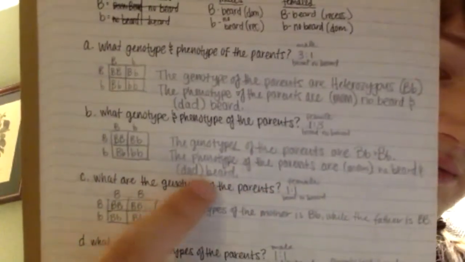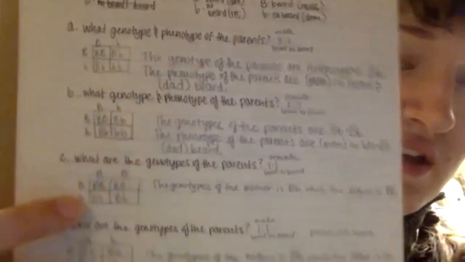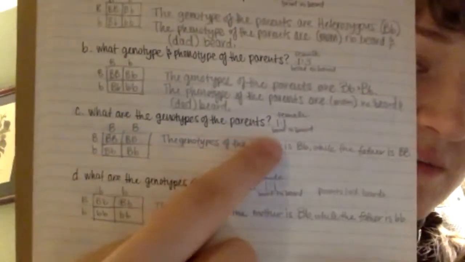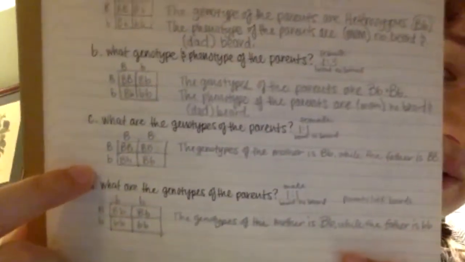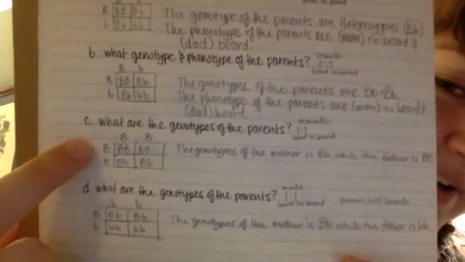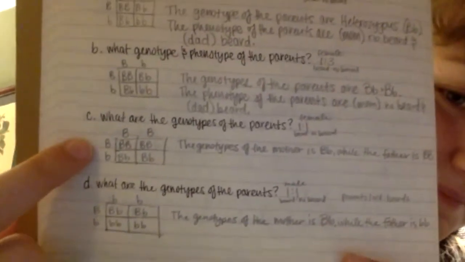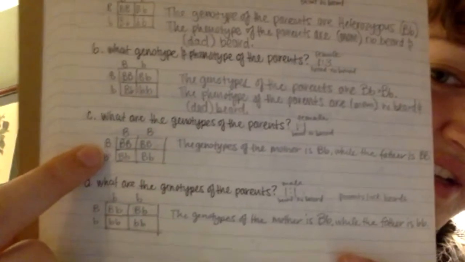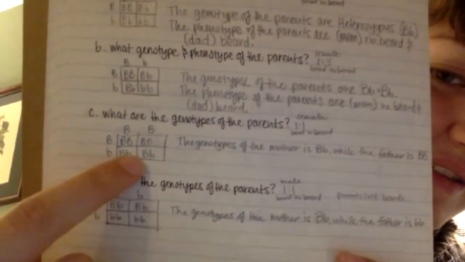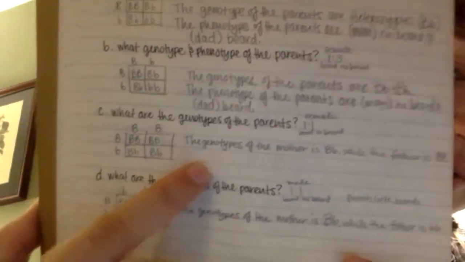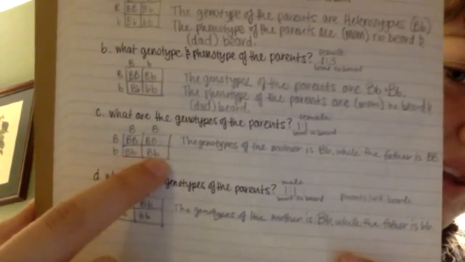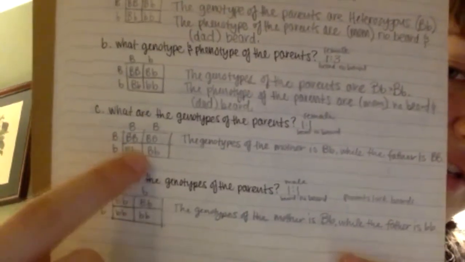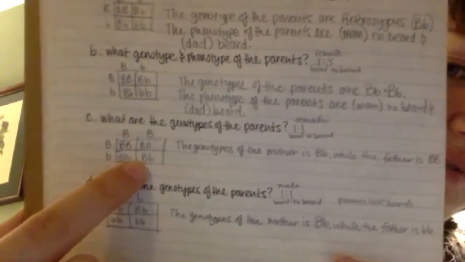Same thing. So part C. This time we're looking for a 1-to-1 ratio of beard to no beard with females. So I did my cross. I'm trying to figure out how to get the females to have a 1-to-1 ratio, which means that I have to have big B's across and just 1 little b across the bottom because that's the dominant allele with females.